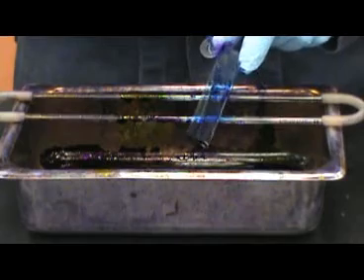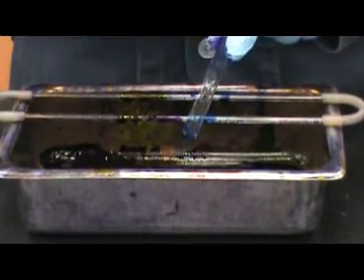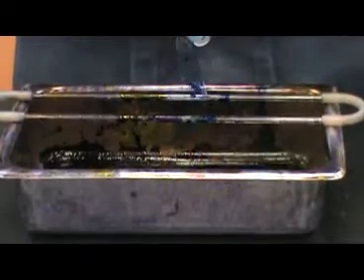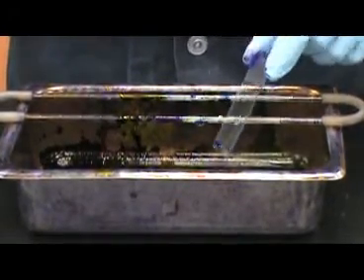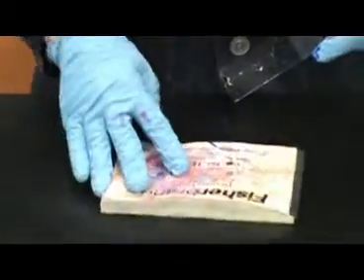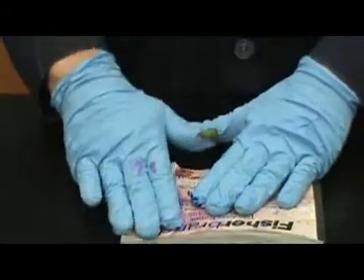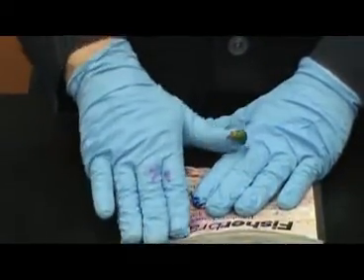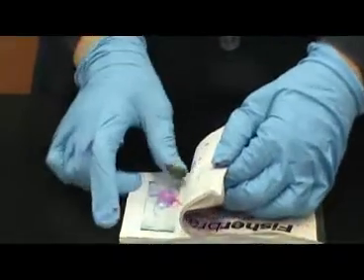The counterstain is methylene blue. Allow the methylene blue to sit on the slide for 1 to 2 minutes. Carefully rinse the methylene blue with water. After rinsing, the slide is now ready for drying. Bibulous paper is used. The book of bibulous paper is opened, the slide placed in, and the book is tapped or gently rubbed to dry the slide. Do not wipe the slide with a paper towel.